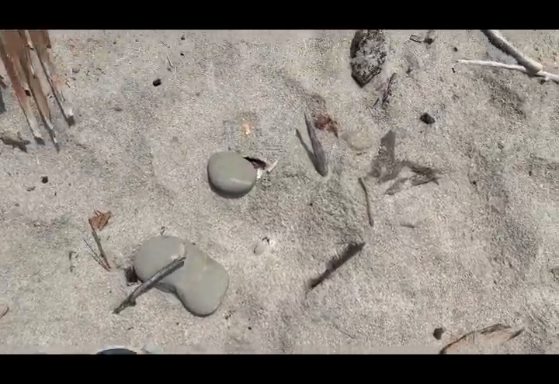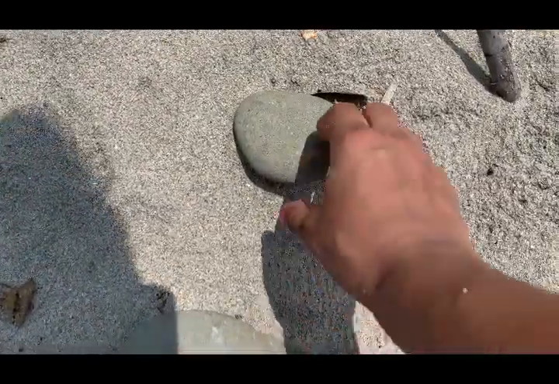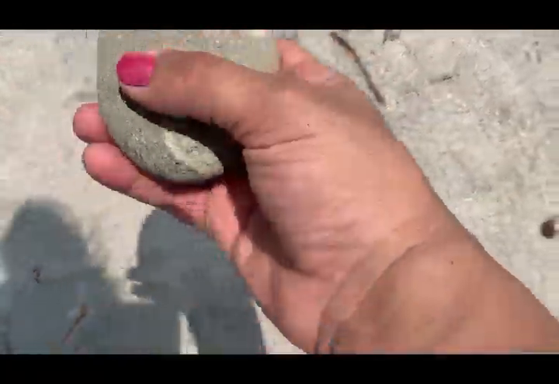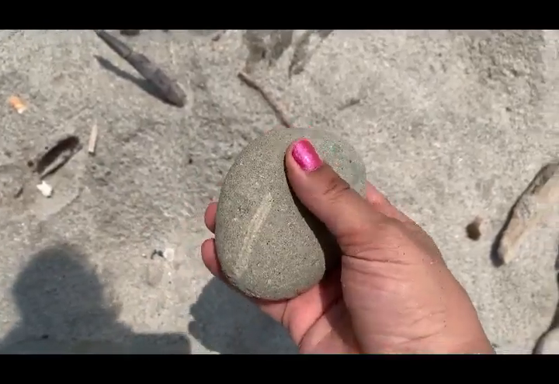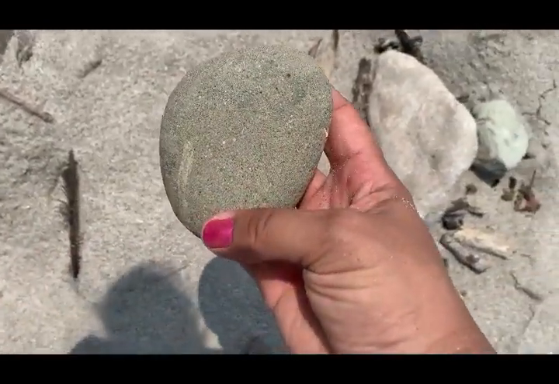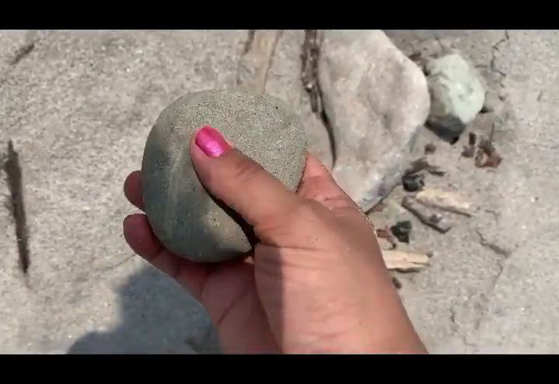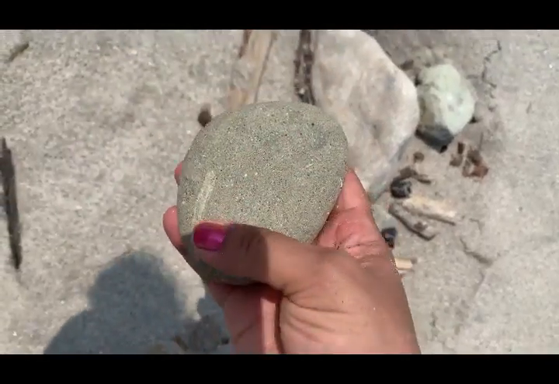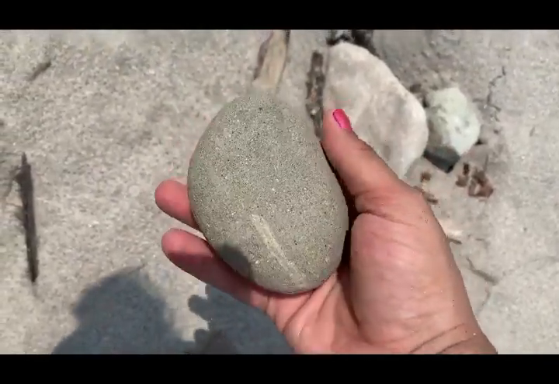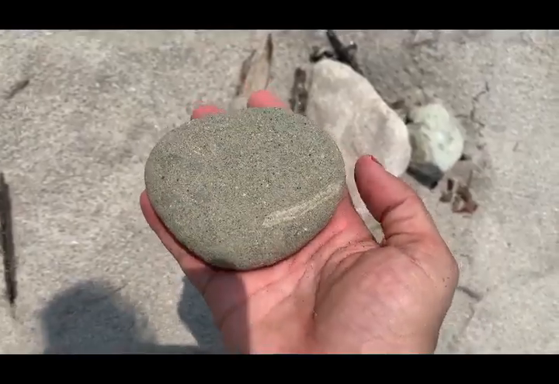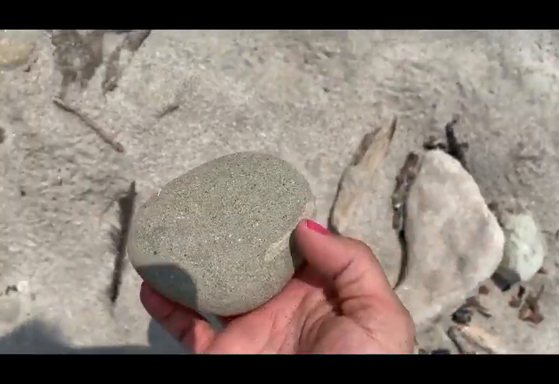So here I am picking up some stones. This is kind of the ideal texture. See? It's really smooth. Size is okay, but it's not rounded. So let's give another stone an opportunity.